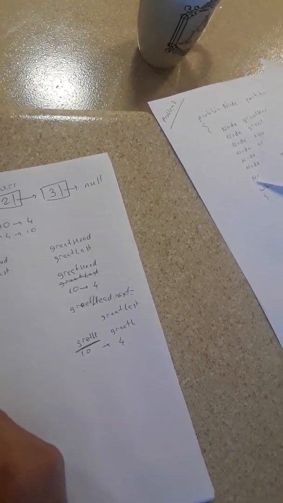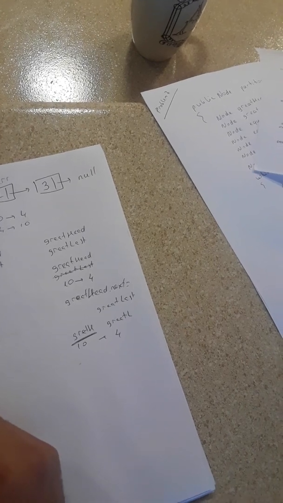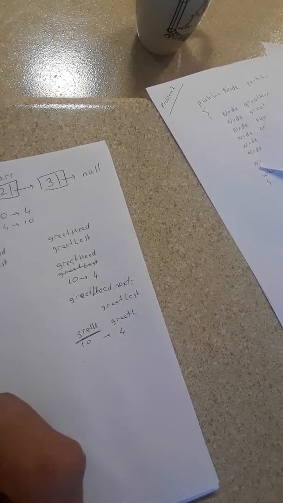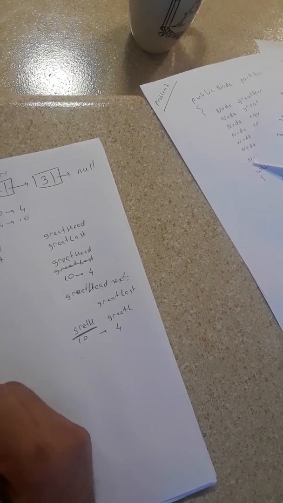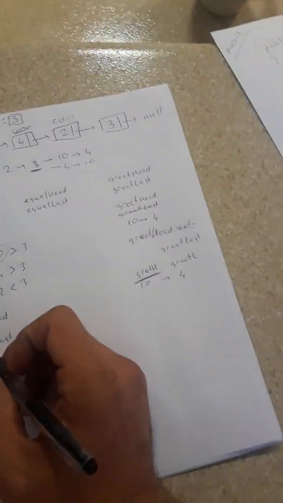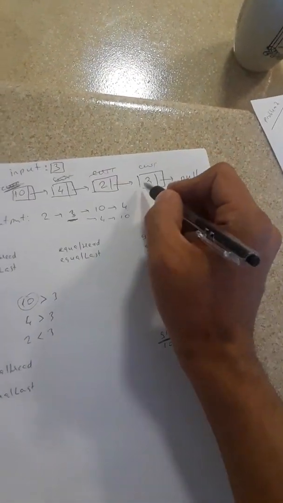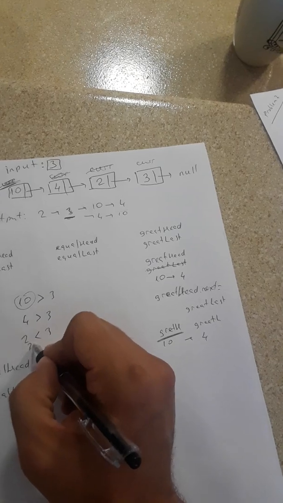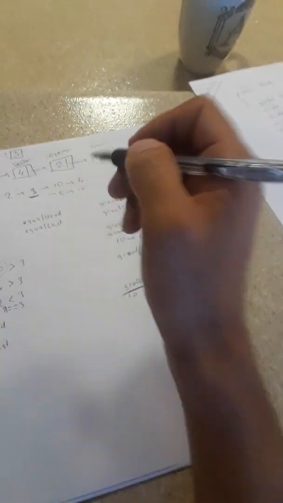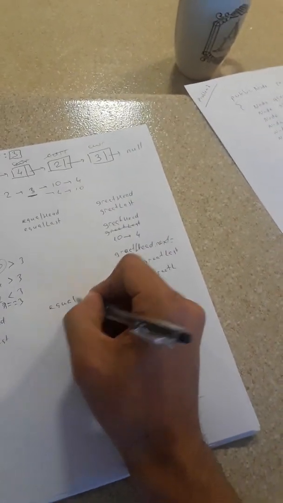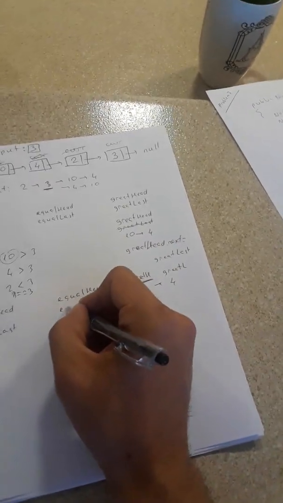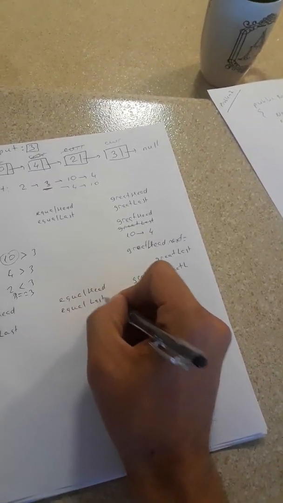At the same time it will be the tail of my small linked list, so small last will also be pointing to 2. Then it goes to the last element, which is 3, and since 3 is equal to the partition value, it will go to equal head and equal last, since it's just a single element right now.